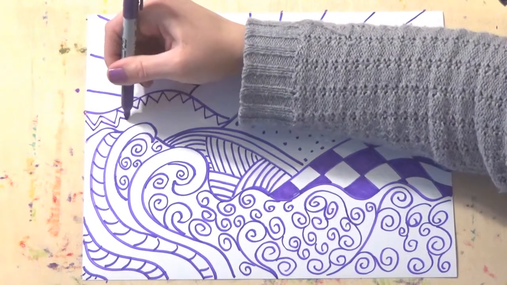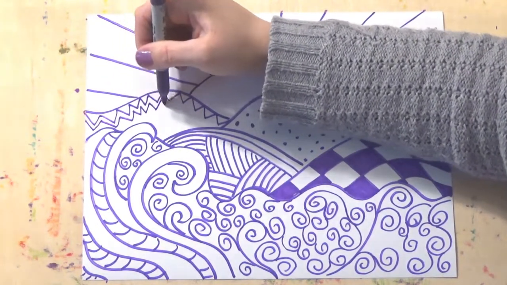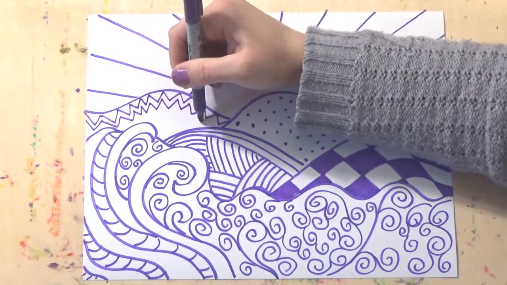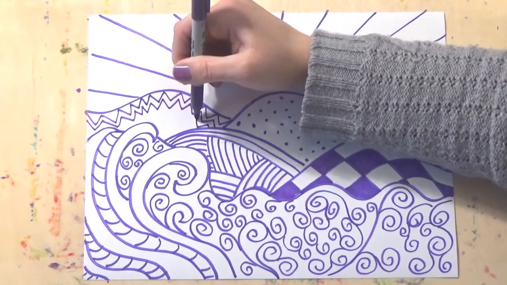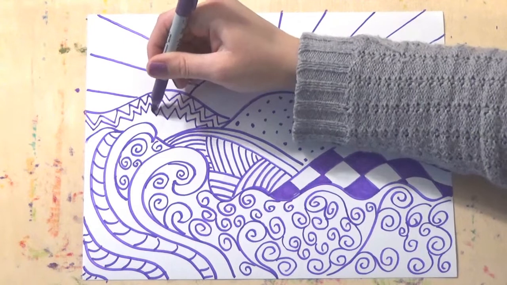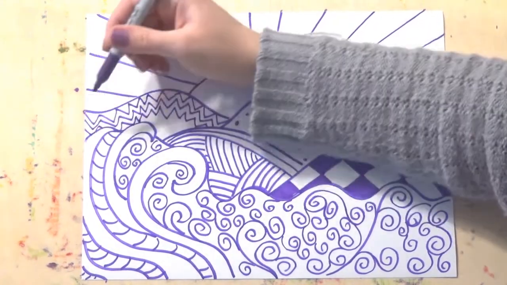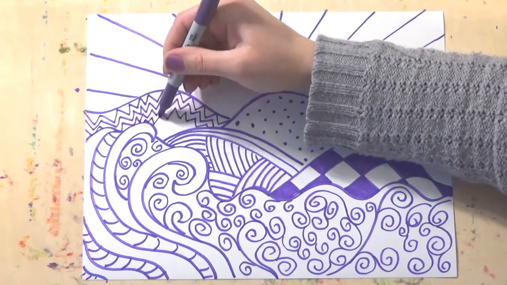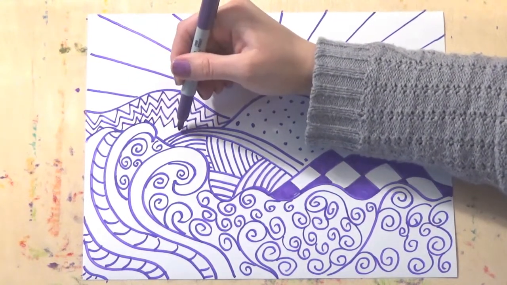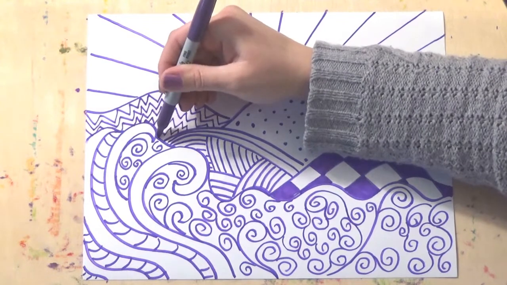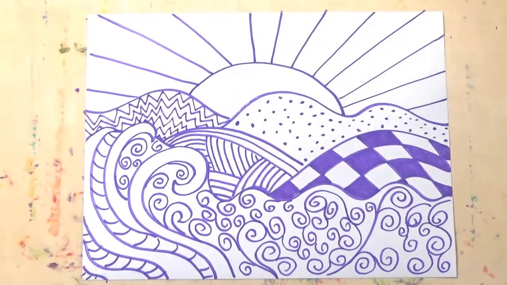I'm just going to do another layer. And another layer. And just keep going until the entire hill is filled with zigzags. I'm keeping in mind that I will have to color all of this. I have to decide how I'm going to do that later.